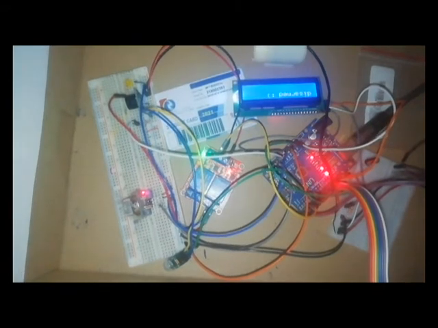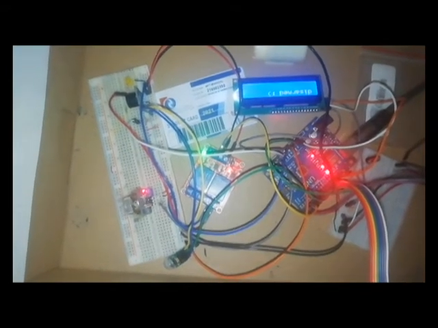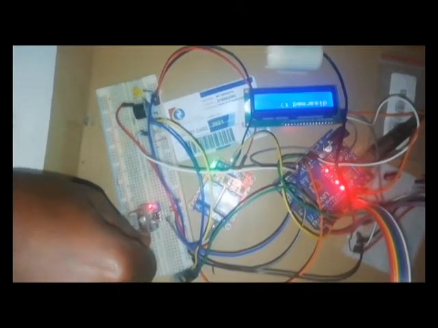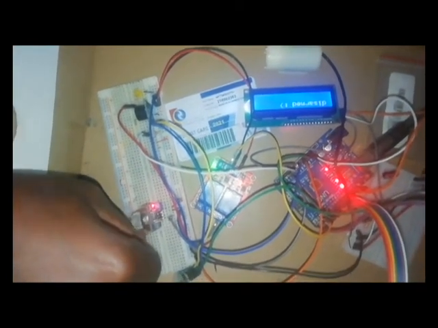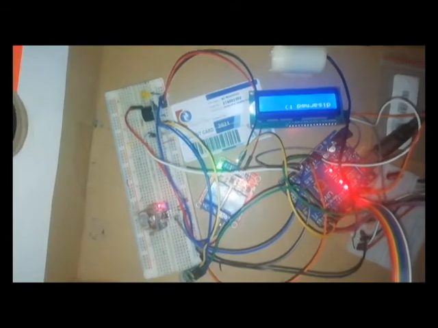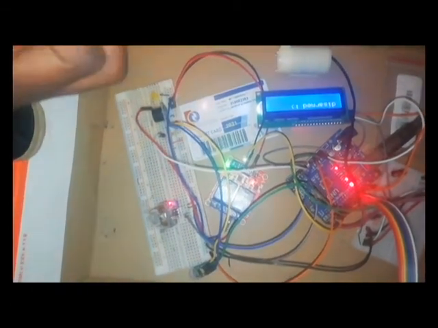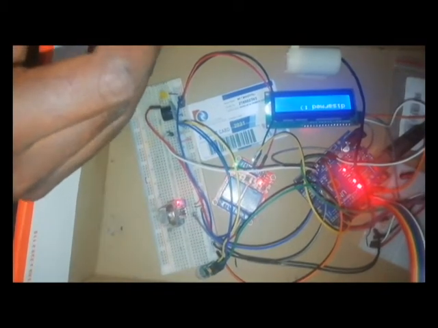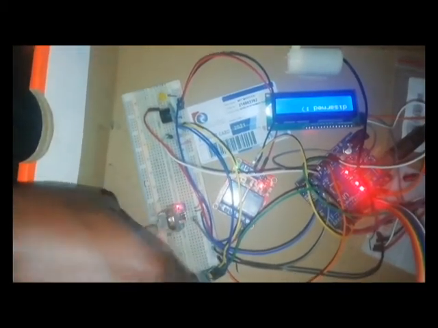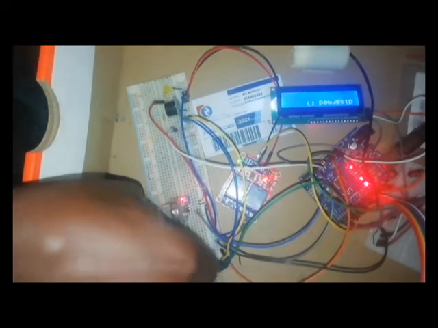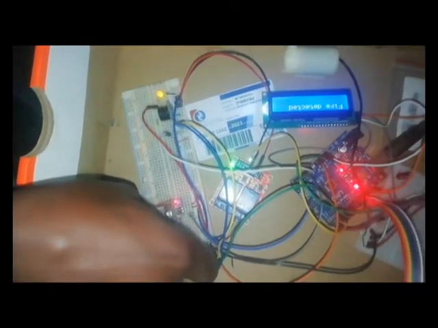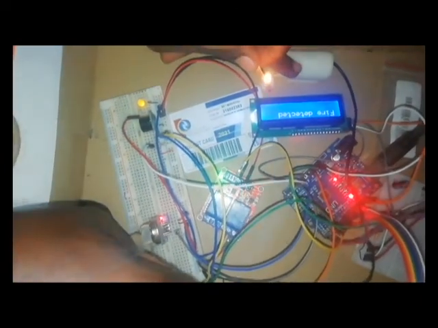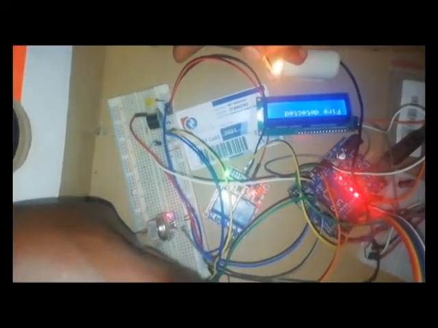To activate the smoke sensor, we just have to create some smoke. So let's create enough fire. Now I think I've created it. As you can see now, the fire is detected and the water pump is on to eliminate the fire.